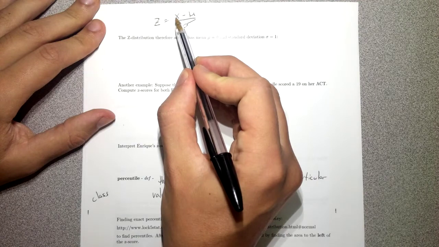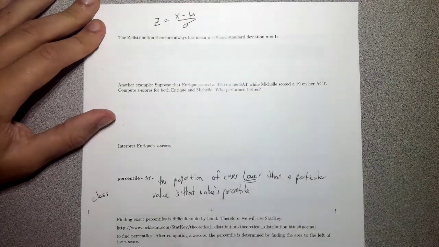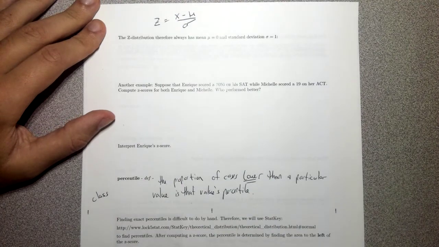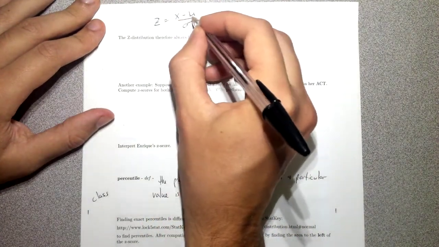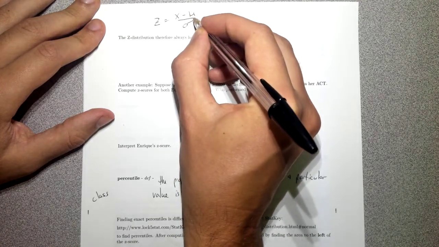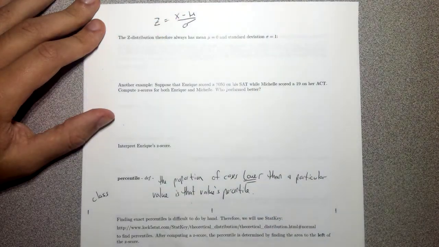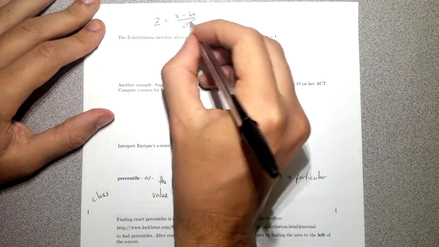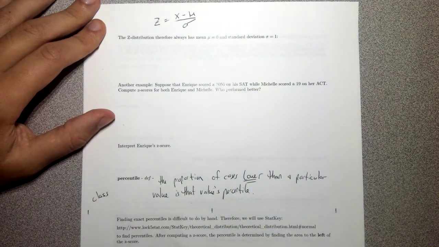Remember the formula for a z-score: we take the observation, subtract the mean, and then divide by the standard deviation. Since we're subtracting the mean, we're recentering, so the z distribution is centered at 0. And since we're dividing by the standard deviation, the spread of a z distribution is always going to be 1.